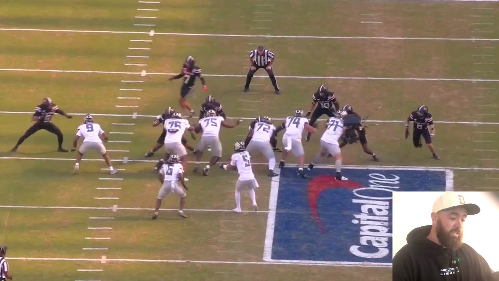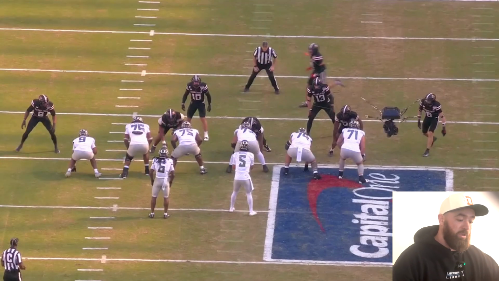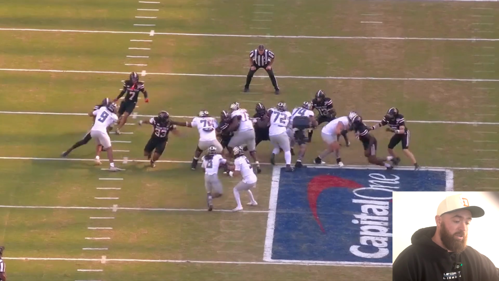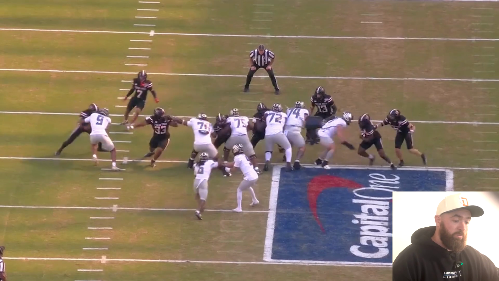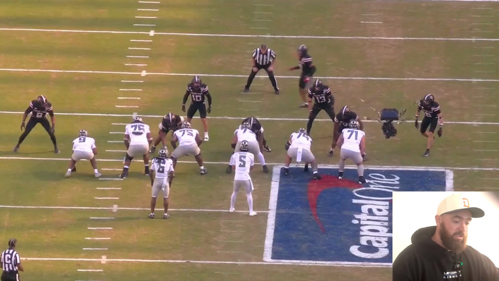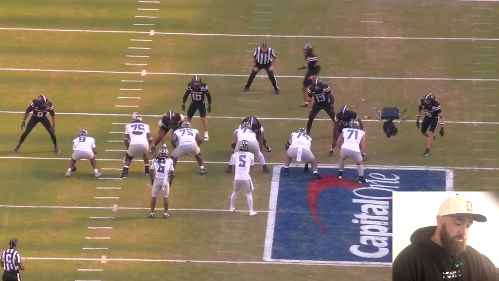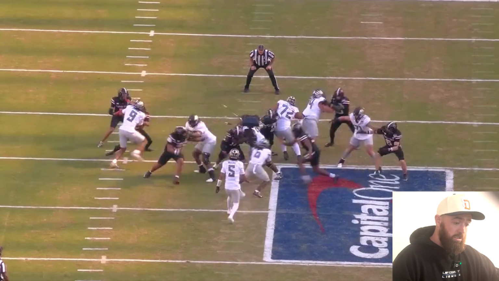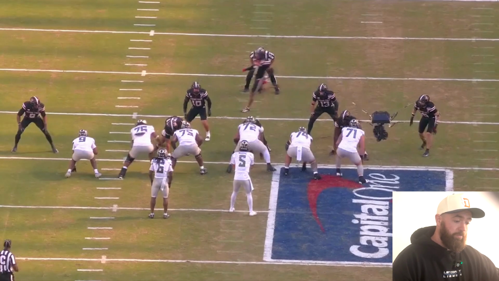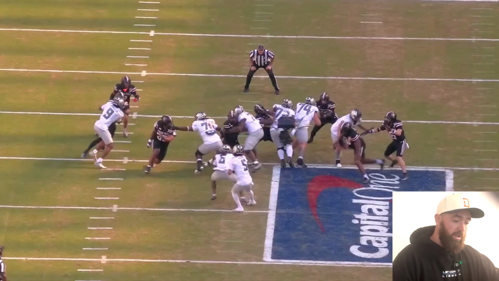Now inside, right, center, right guard. I don't know if there's miscommunication here, but you can see the center is taking play side footwork and driving through that right shoulder, or the left shoulder of the defensive lineman, but also the right guard is stepping inside. Right, so not ideal by any sense of the imagination, and that center's got to stay on him, right? So a little bit sloppy play here, and that's why the running back gets hit in the backfield.